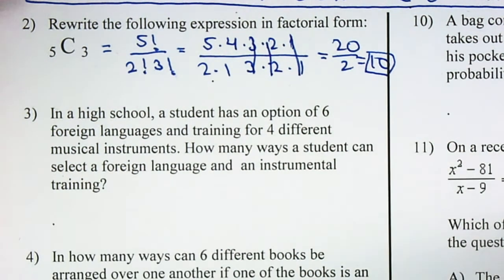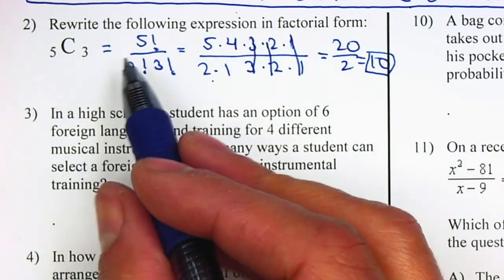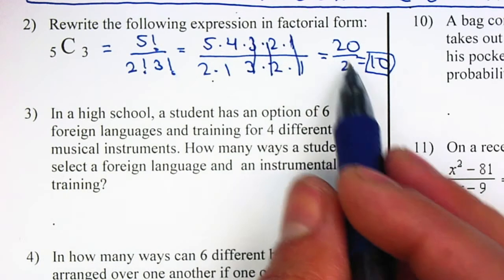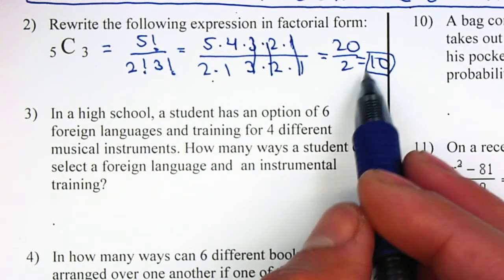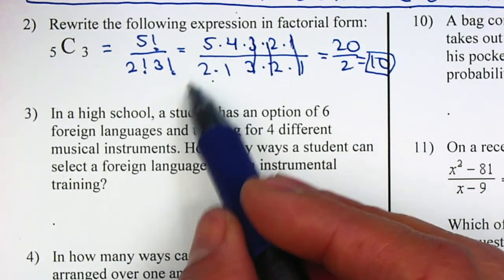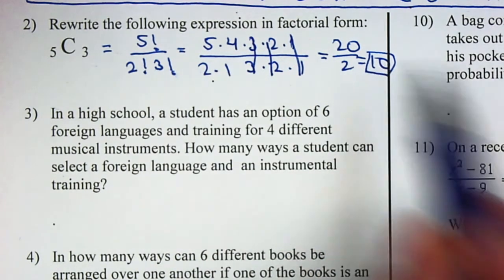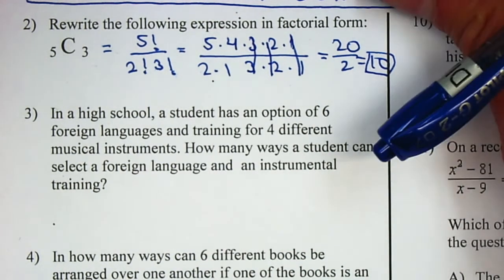On number 3. Now remember that on number 2, you want to be able to simplify, expand it in factorial form, expand it, and then simplify all the way through. You should get a whole number at the very end. And you can simplify before you multiply together, so you can just get 10 at the very end.